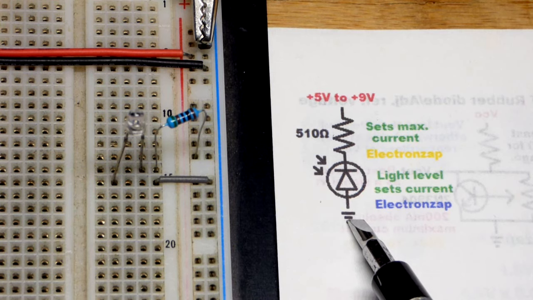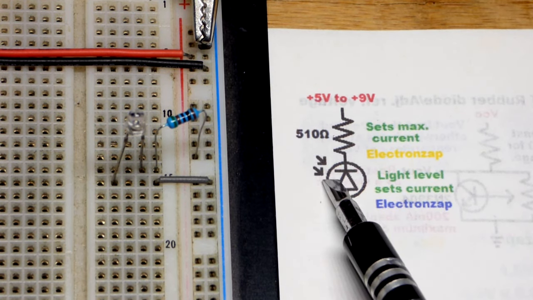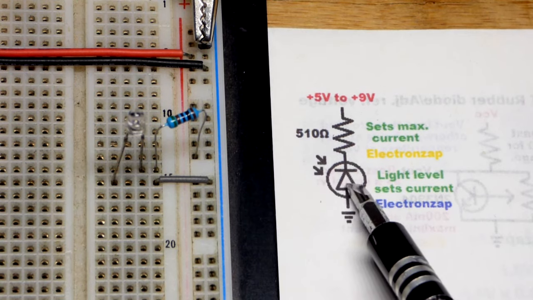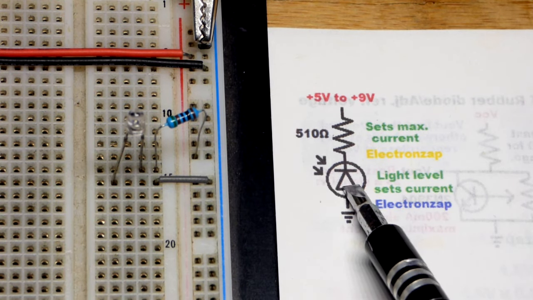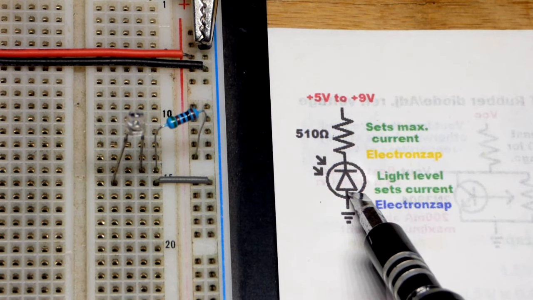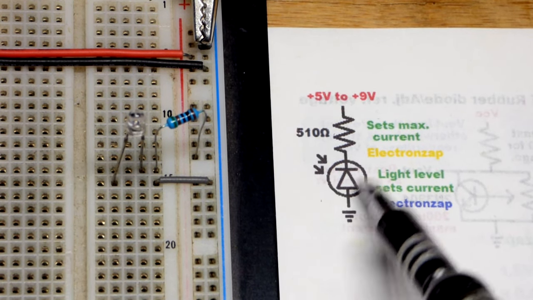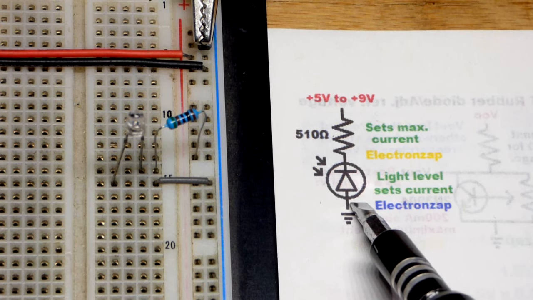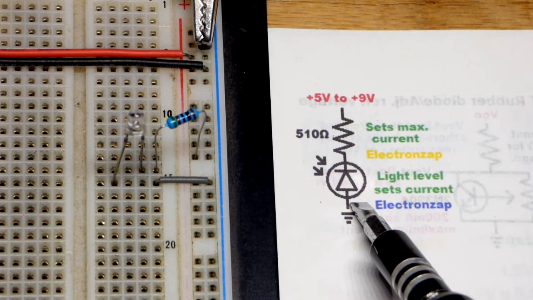So that means it doesn't conduct when it's reverse bias, except if light falls on the photodiode, it will conduct a certain amount of current right there. So there's always exceptions to rules. Some diodes are made to conduct reverse bias, and the photodiode conducts a certain amount of current while reverse bias. So that's important to understand.